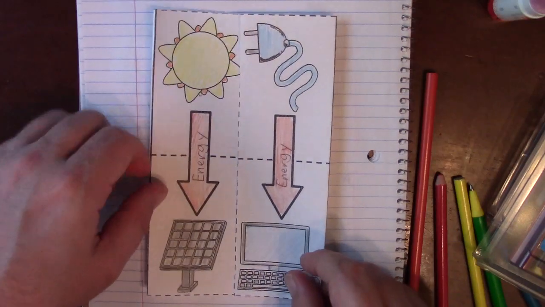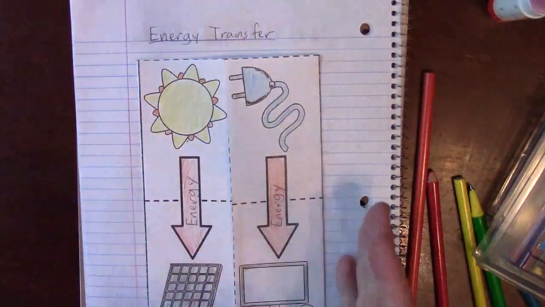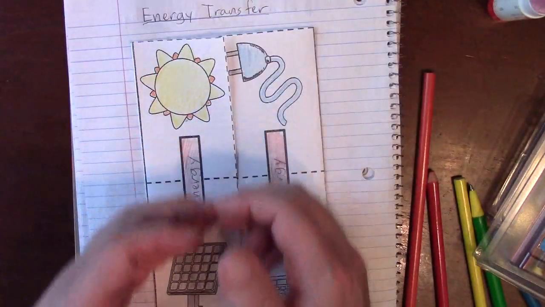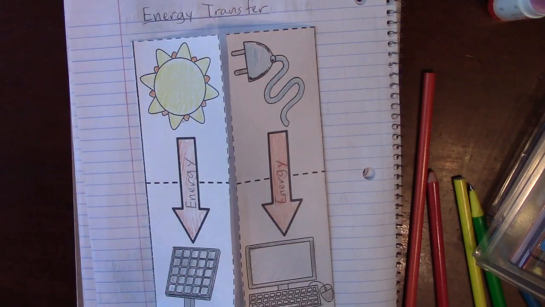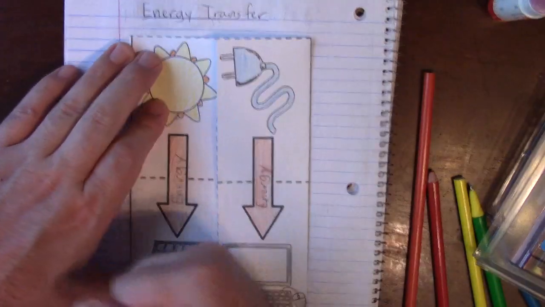I'll take that and I'll glue it into my notebook there. Notice I did it nice somewhere in the middle, so I can open it up. It looks nice. Perfect. All right.